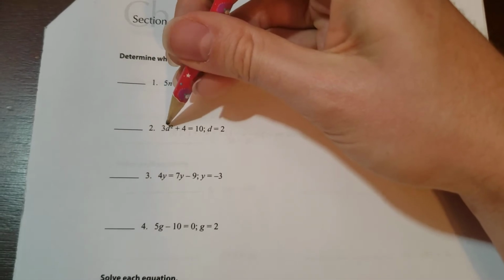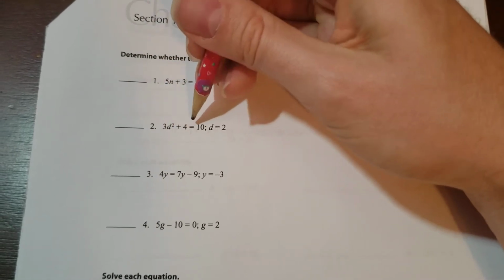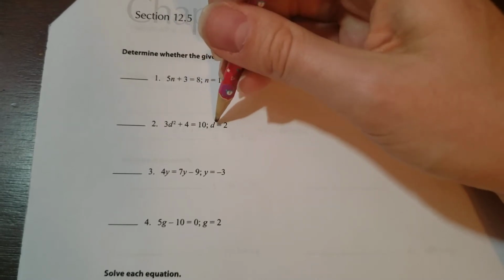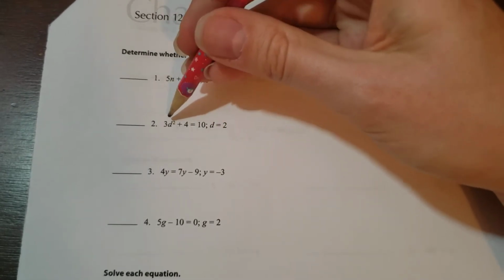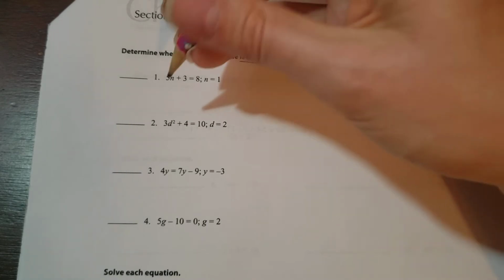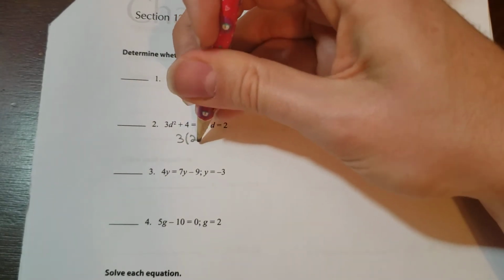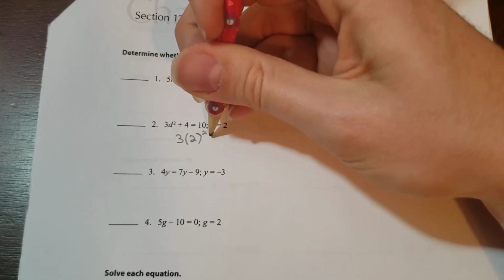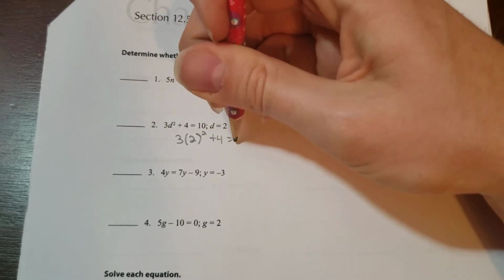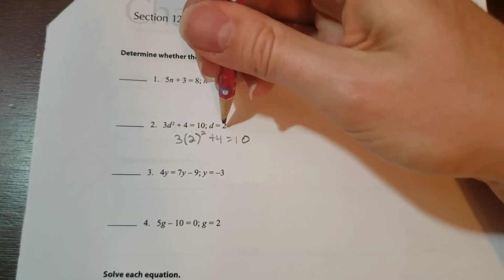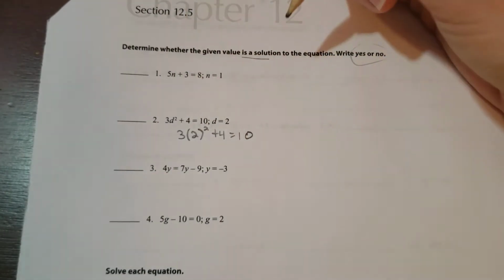So we have 3d squared plus 4 equals 10. Now we're given the value of d equals 2, so I'm going to substitute this in for d and solve. So this is going to be 3 times 2 squared plus 4 equals 10. Now again, I didn't write d because I have a value for d, that's 2. Now I'm going to solve.